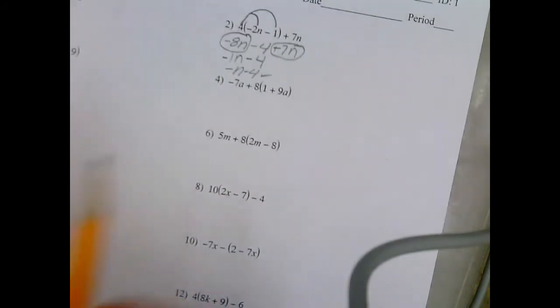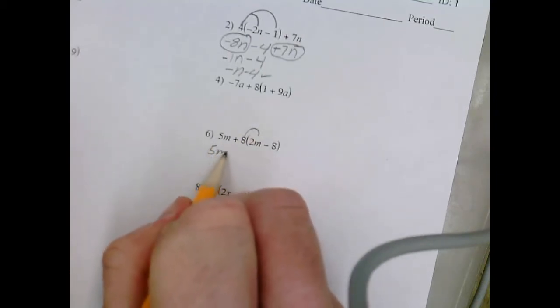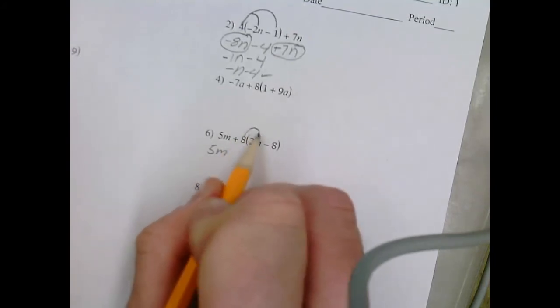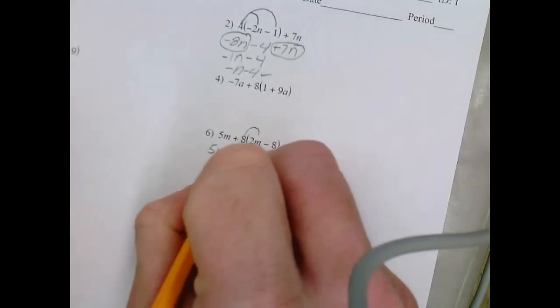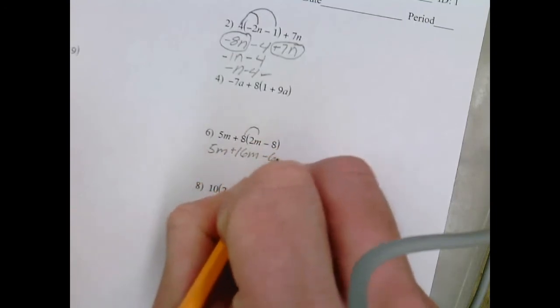All right, so for number 6, here's how you do it. The 5m has nothing to go with, so I'm just going to bring it straight down. Positive 8, because if this were negative 8, I'd be treating this like negative 8, but since it's positive, I'm treating it like positive 8 and multiplying it through the parentheses. Positive 8 times 2m is 16m, and 8 times negative 8 is negative 64.